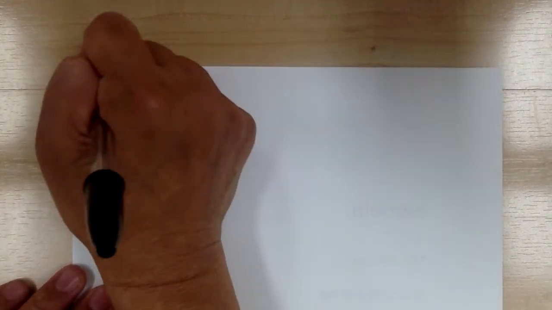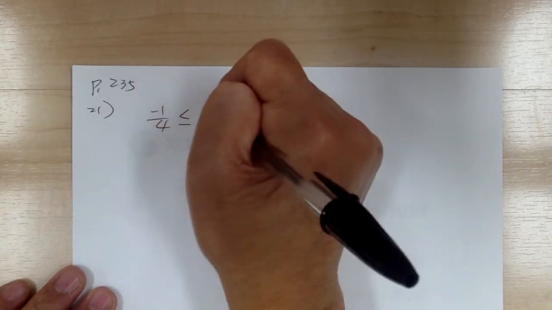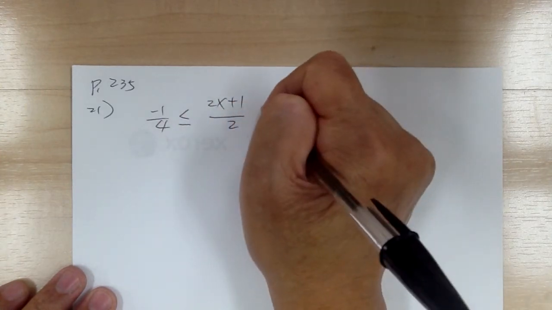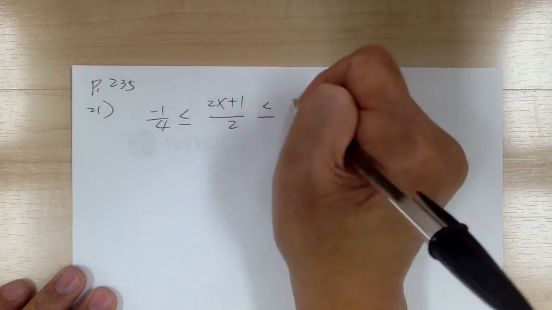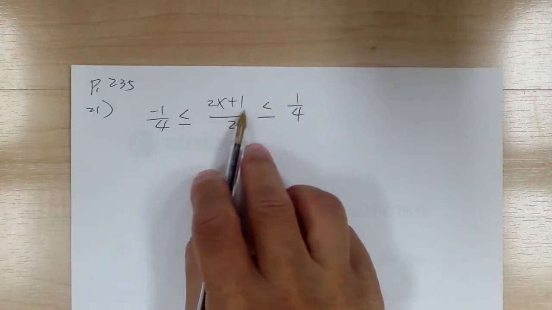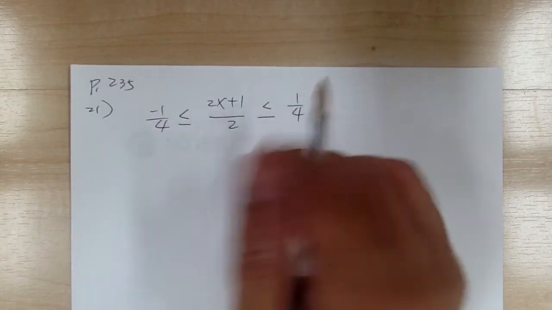Okay, let's go to 21. You have negative 1 over 4 is less than or equal to 2x plus 1 over 2 less than or equal to 1 over 4. Now, since the variable is only in one place, you don't have to separate. You can work all three parts at the same time.